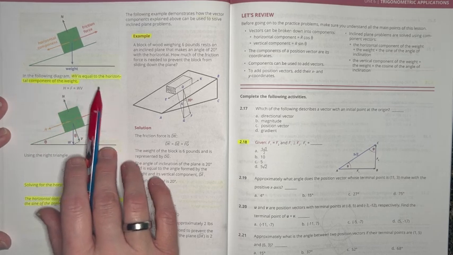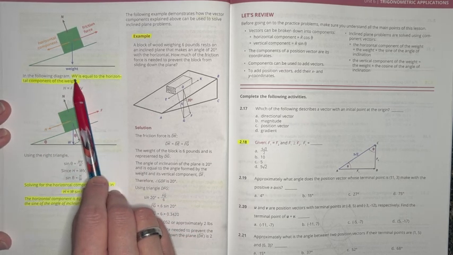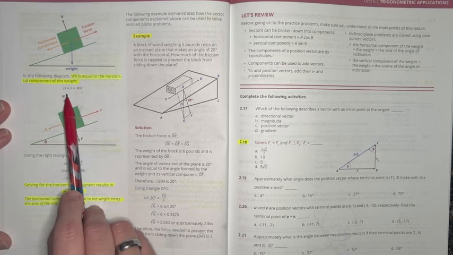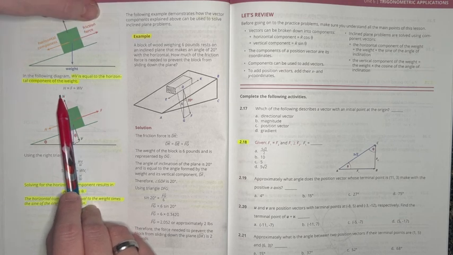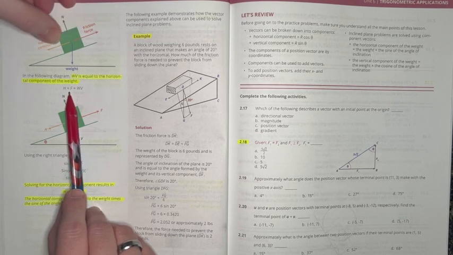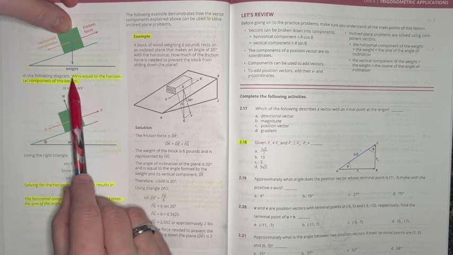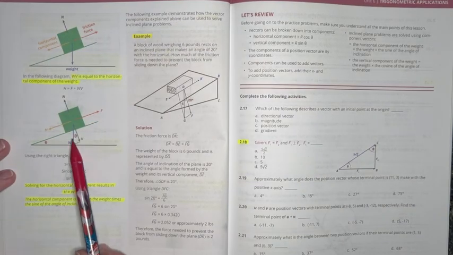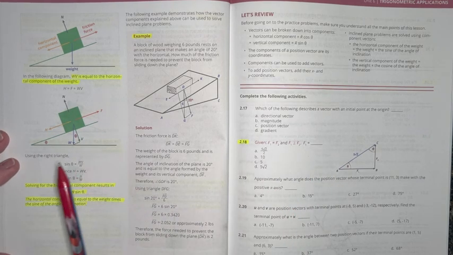In the following diagram, weight times the vertical component is equal to the horizontal component of the weight. Okay, so the horizontal, which is equal to the friction because they're opposite but equal, okay, is also equal to the weight times the vertical, which they didn't draw here. It's down here though, okay? It's a lot of things.